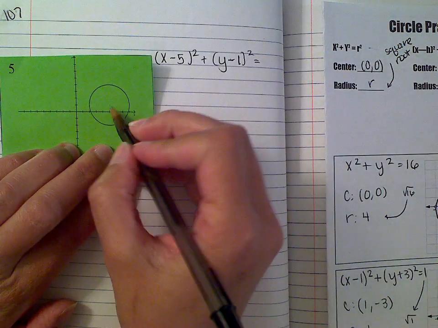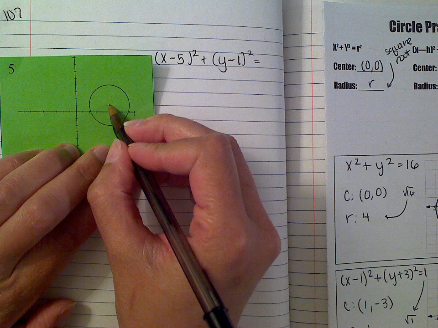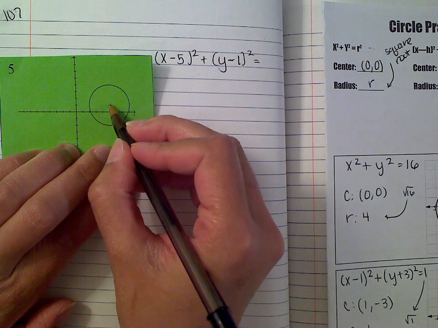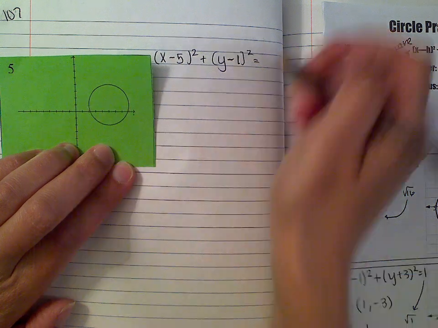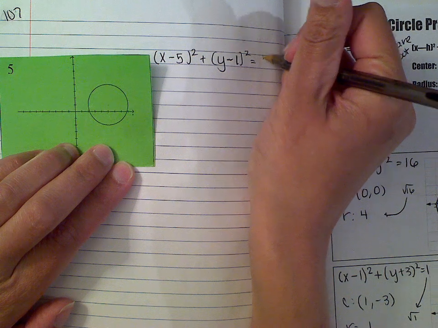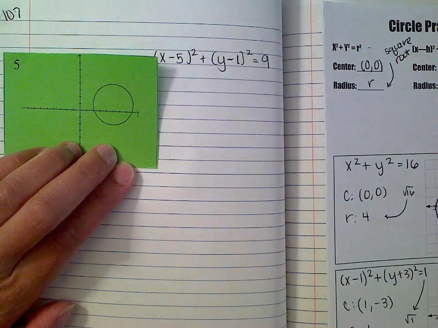And then I have to count the radius. From that center, we want to count how much out, and it seems to be 1, 2, 3. And I'm not going to put 3, I'm going to put 9, because you have to square it. Okay?